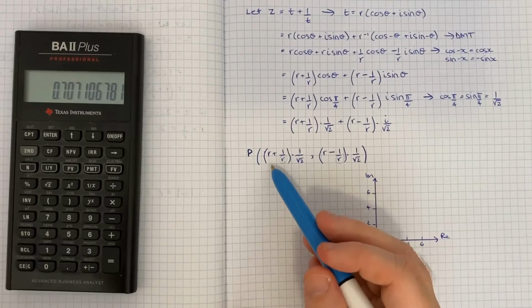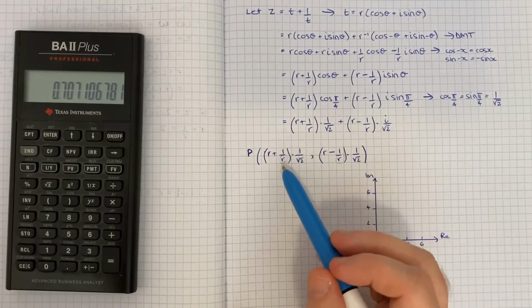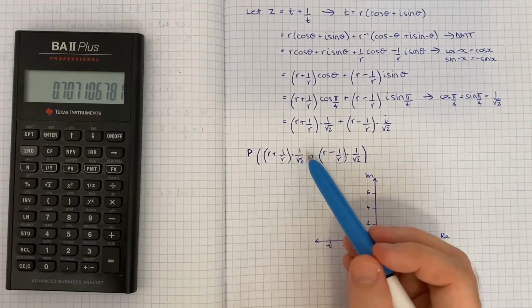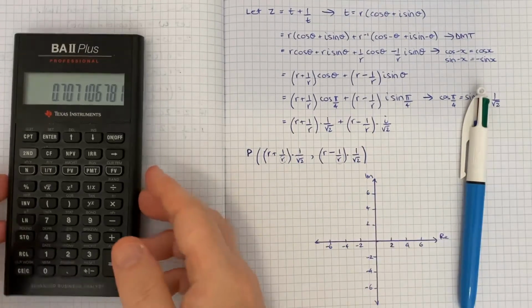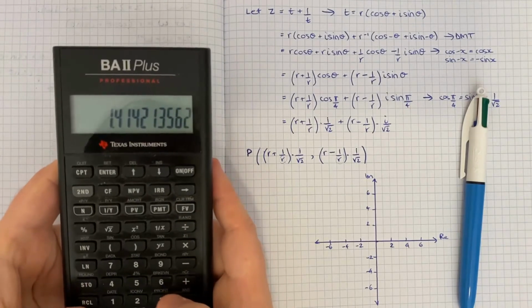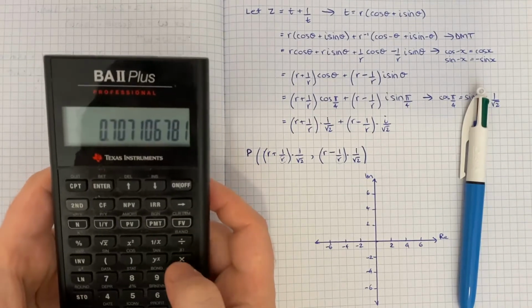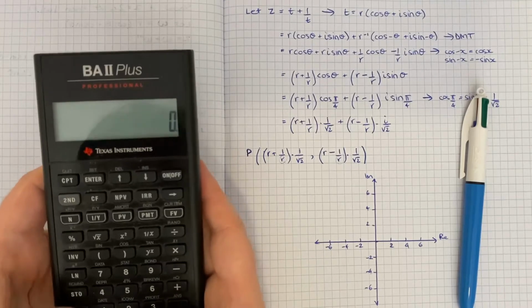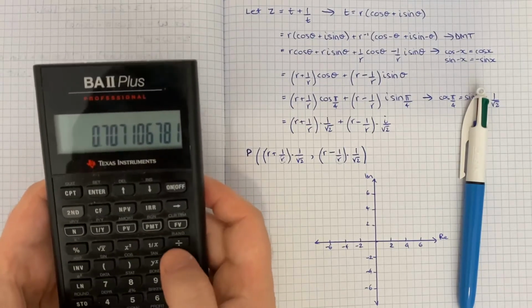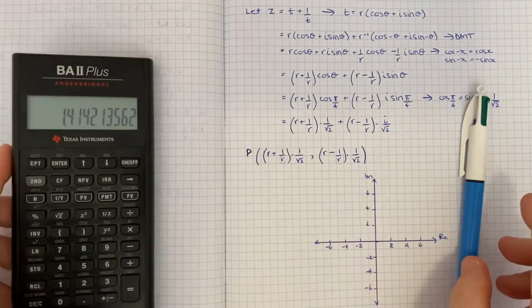But you could start with something like r is equal to 1. So you'd get 1 plus 1 on root 2 is 2 on root 2, and you get 1.4.